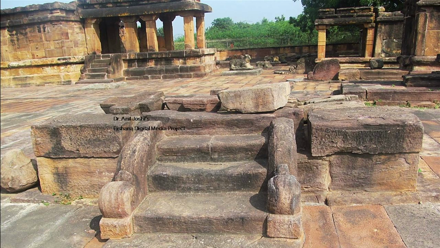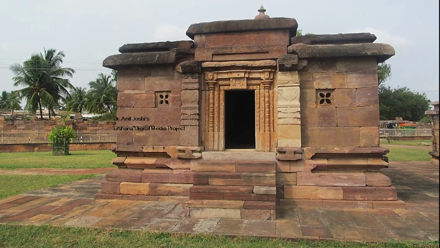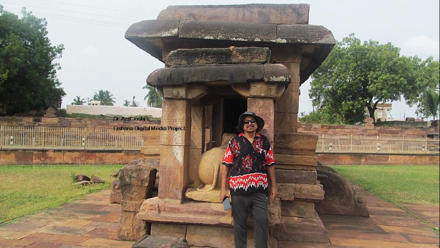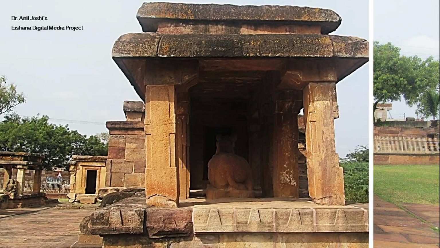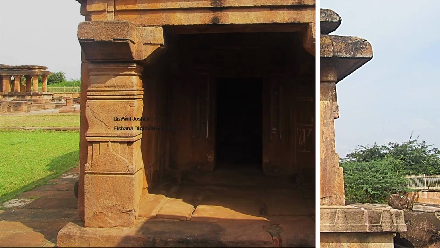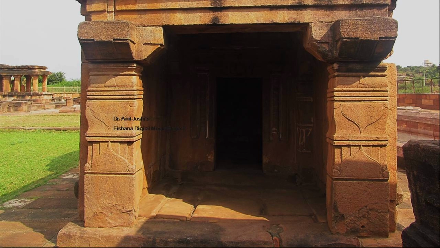If you see the door frame designs and carvings, you will just wonder. Beautiful. How they must have done it. So here you will see development right from square pillars to a combination of circular and square, and also good, very delicate decoration.